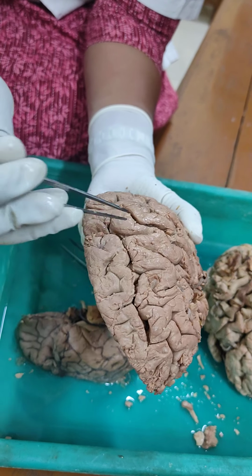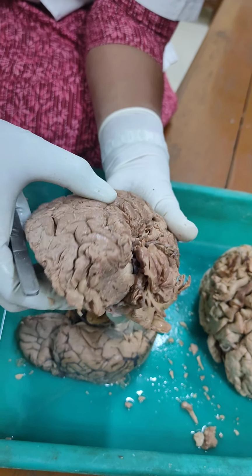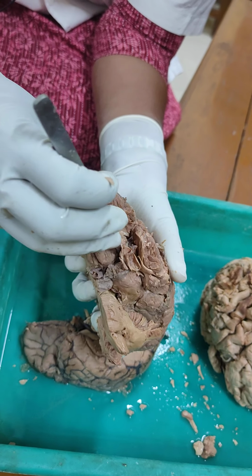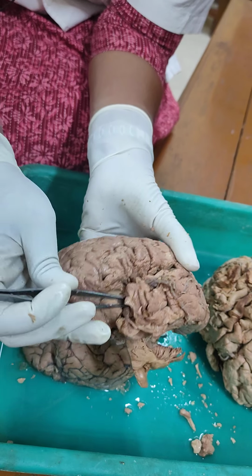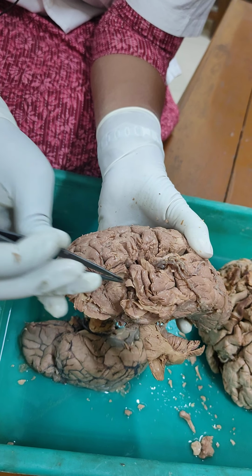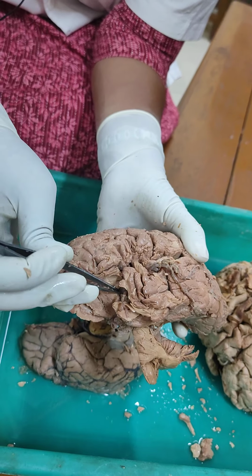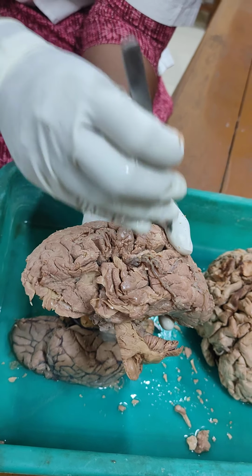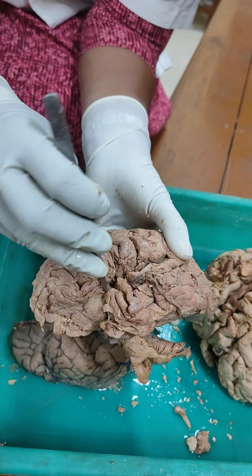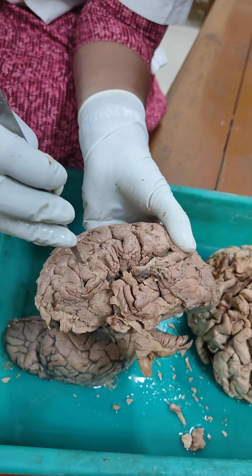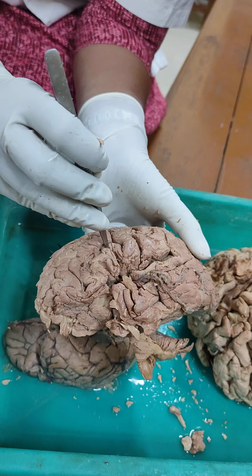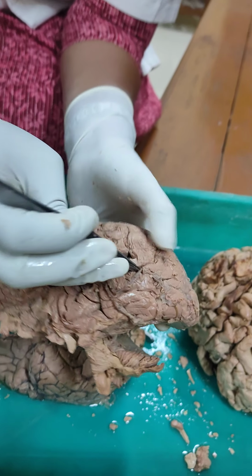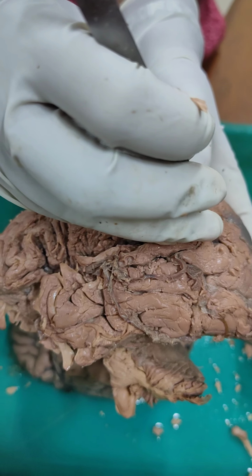Another important sulcus is the lateral sulcus. The lateral sulcus begins from the inferior surface. This is the stem of the lateral sulcus. When the stem of the lateral sulcus reaches the inferolateral margin, there is a Sylvian point from which it gives rise to three rami. This is the anterior horizontal, this is the anterior ascending, and this is the posterior ramus. The posterior ramus has an upturned end.